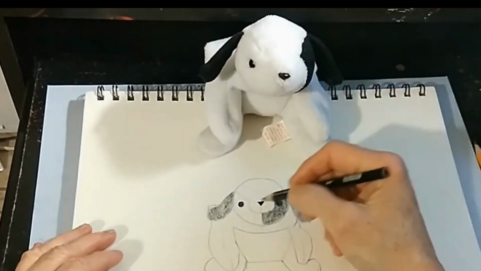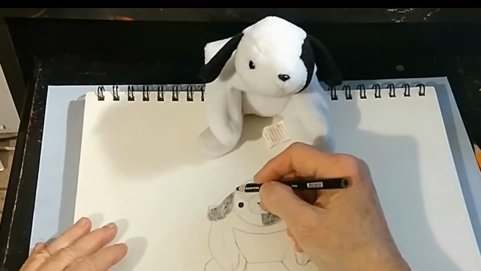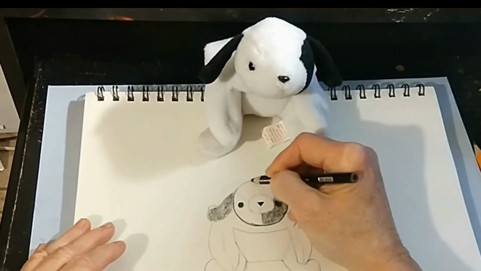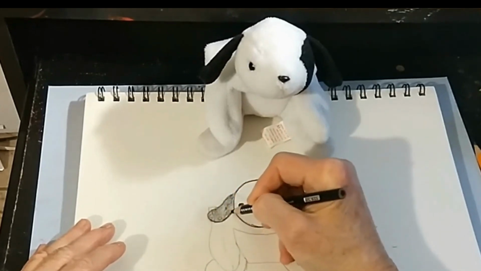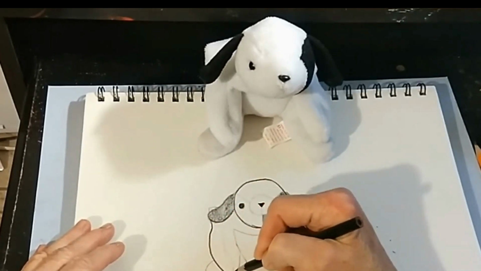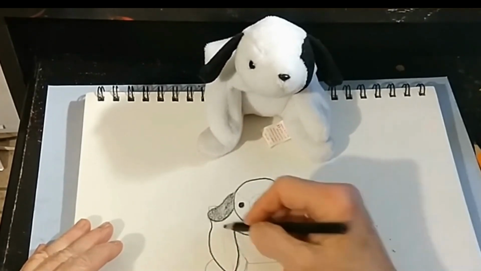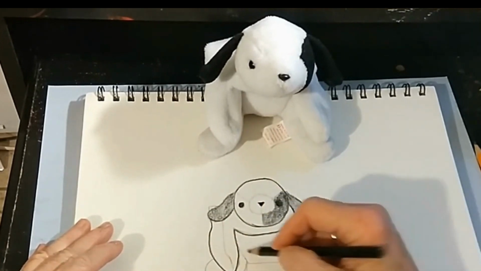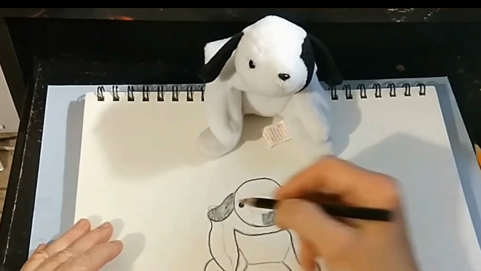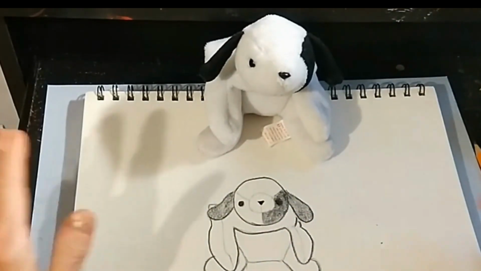Okay, then I'm going to do a little bit of tracing the outline. Okay, so there you go.